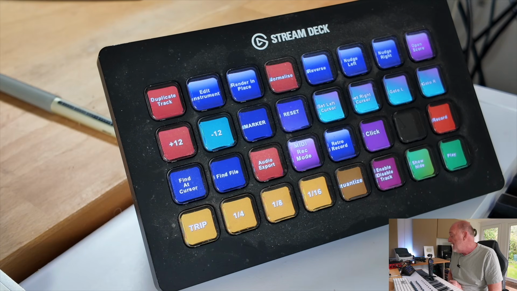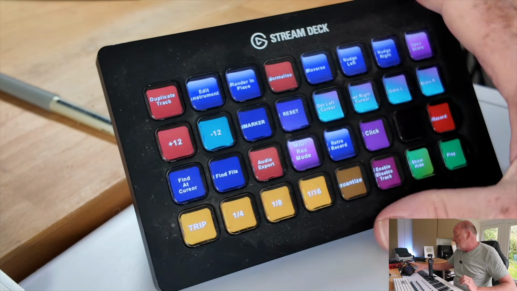Hello everybody. Today I'm going to look at an absolutely crucial part of my workflow, one little device which saves me over the course of years, weeks and weeks of time. It's called a Stream Deck and it's a series of little push buttons which I have integrated into my workflow. And it just makes every day go quicker. So the technology doesn't get in the way of the creative process. And that's what we're all looking for, isn't it?